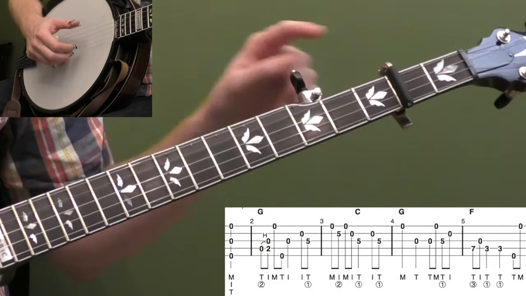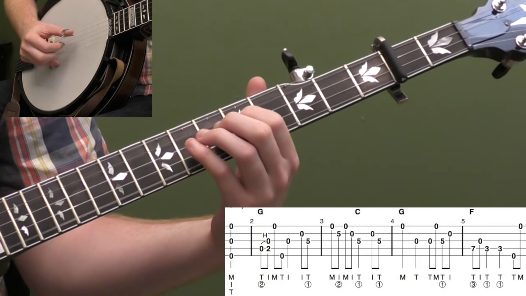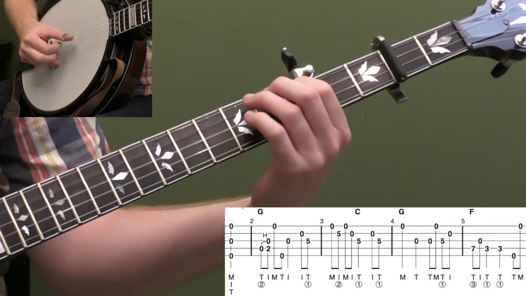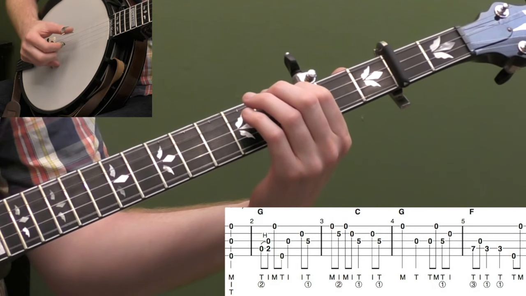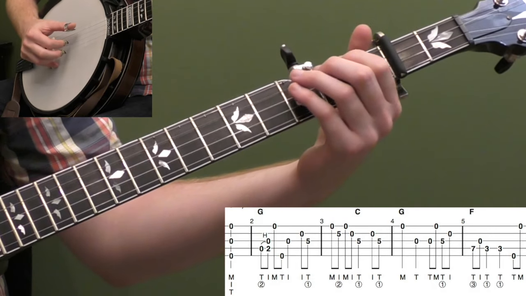Let's do that a few times. One more time, a little faster. And then one more time, real slow.